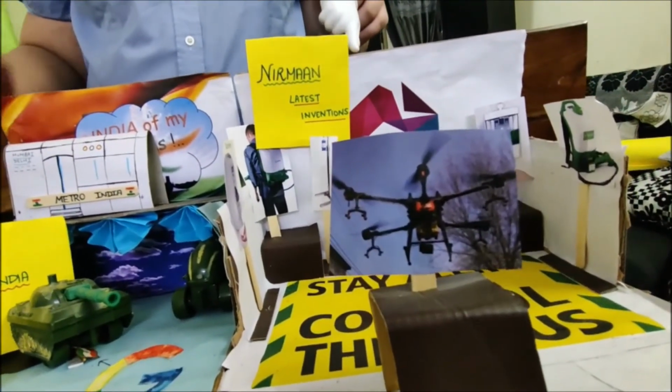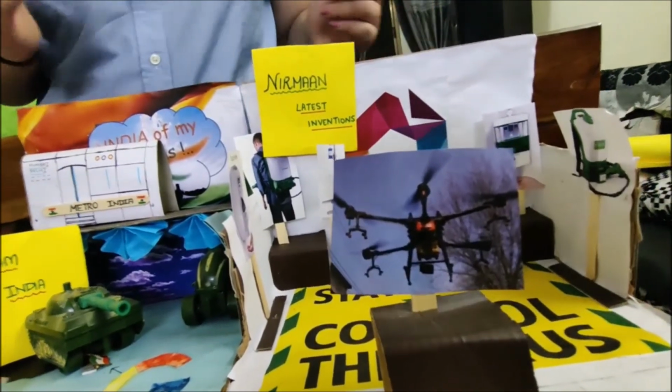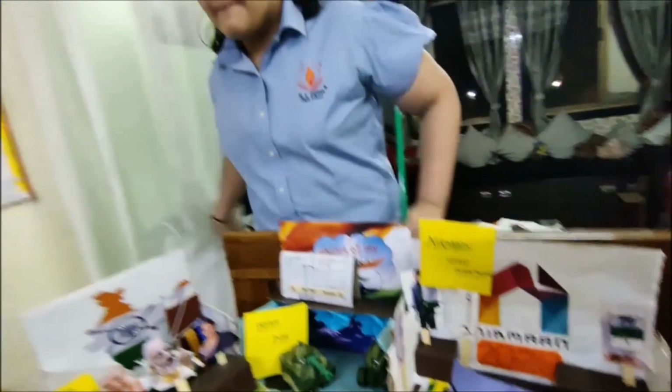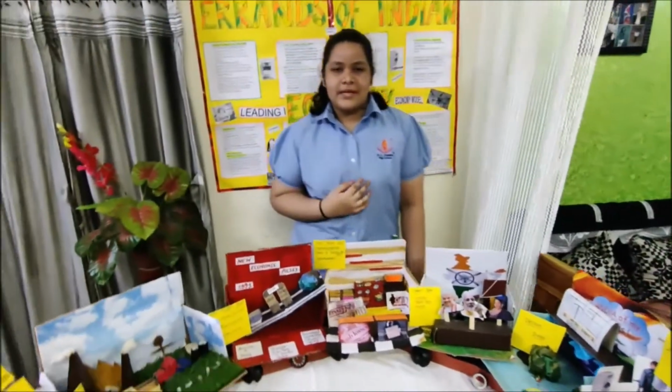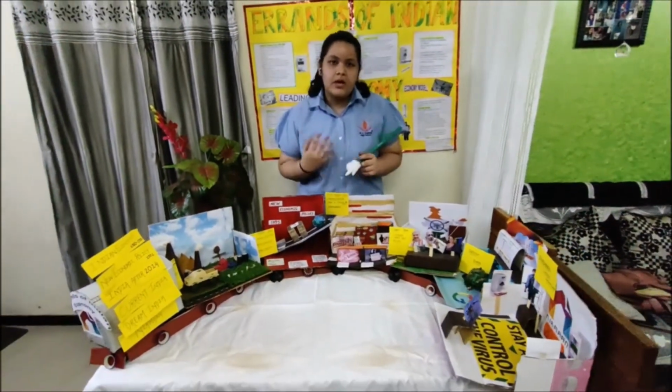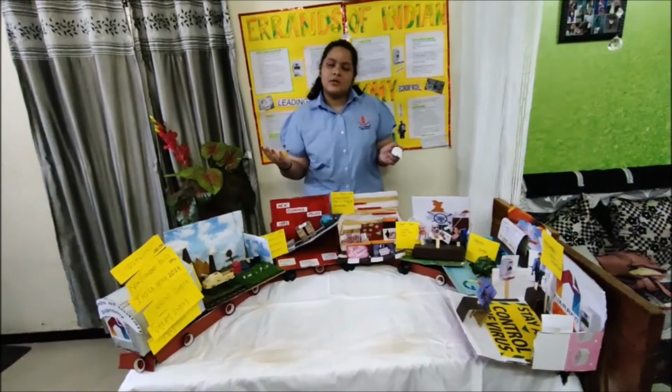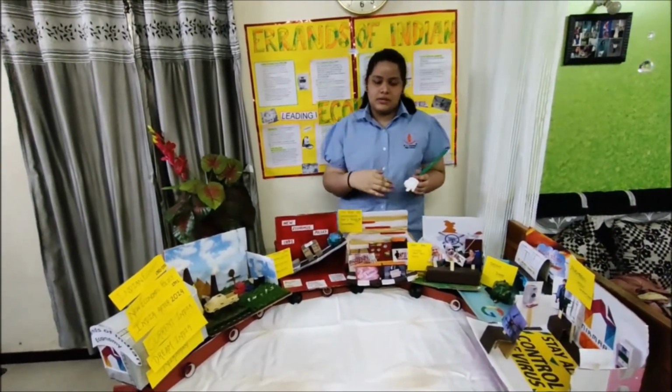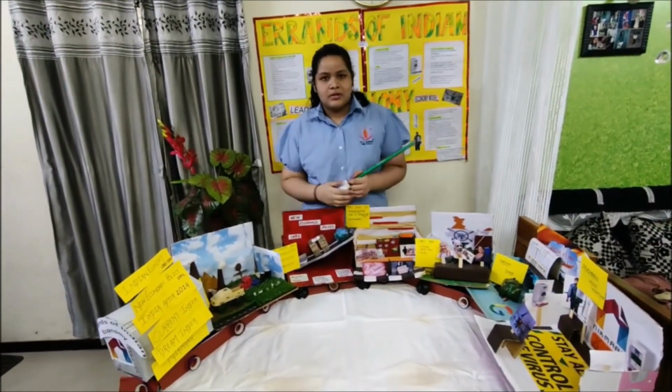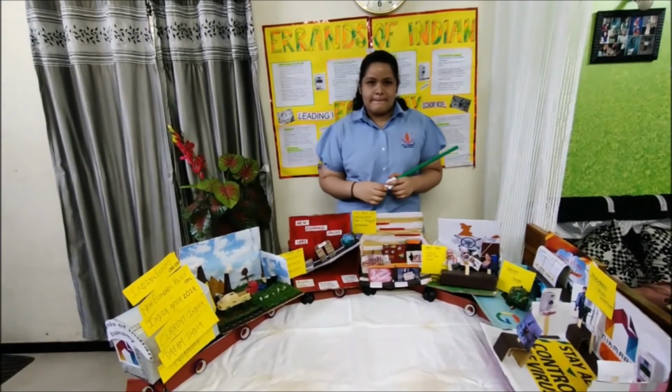I would like to conclude by saying that we should make a dream India. India should provide employment to other countries so that our Indian talents will remain with us and people across the country should come to India looking for a job.